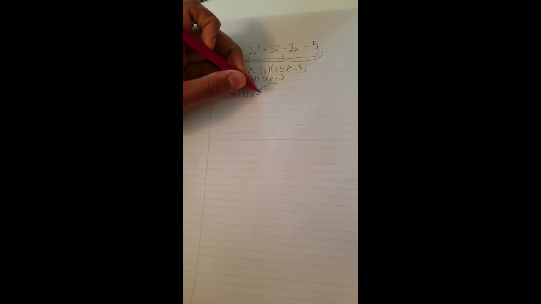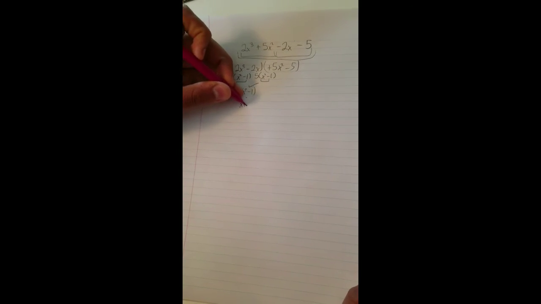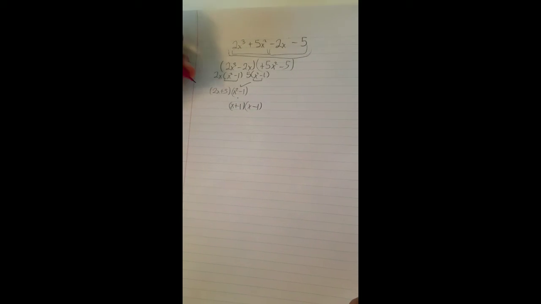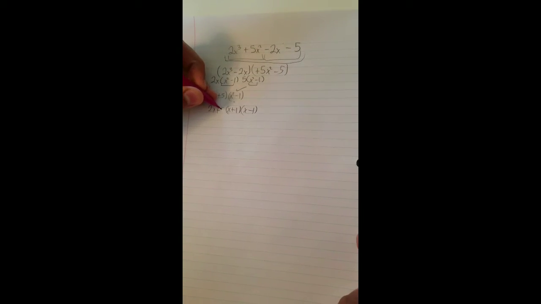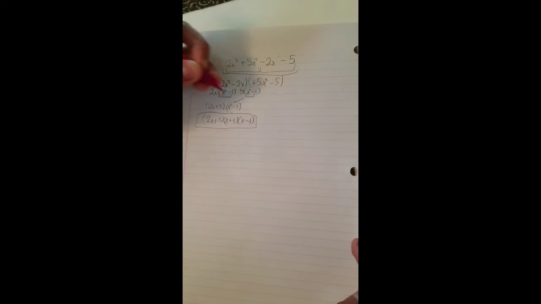You can still factor this, however, as you see from the difference of squares. So we're just going to break that up into x plus 1 and x minus 1. And what you're left with is the roots of the equation. This is your fully factored form for the polynomial. And now we could graph this.